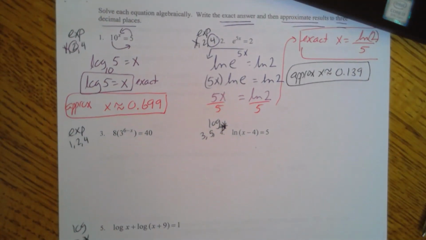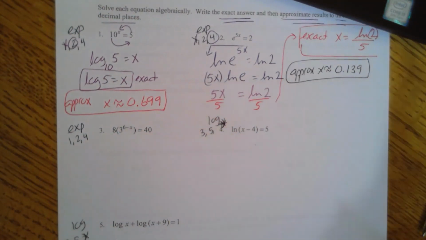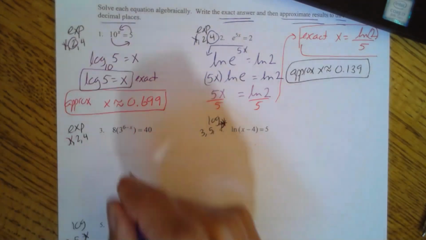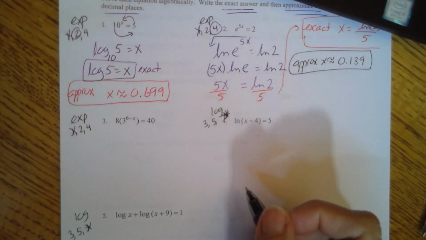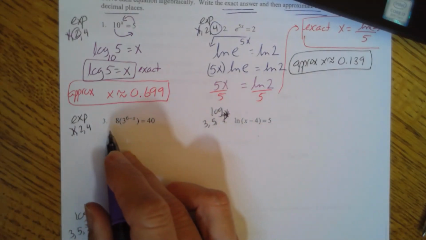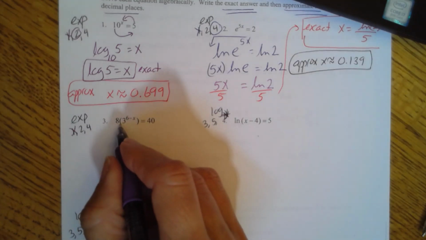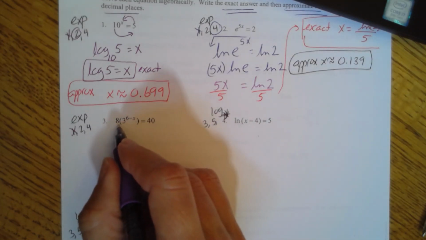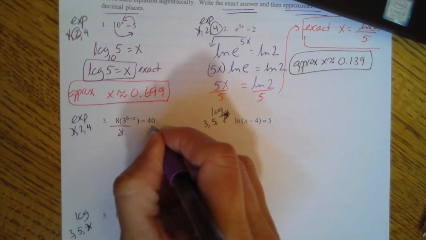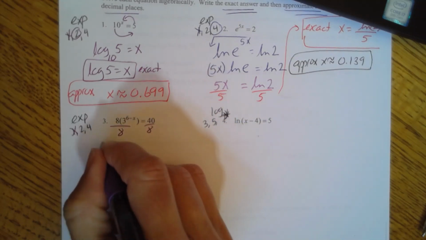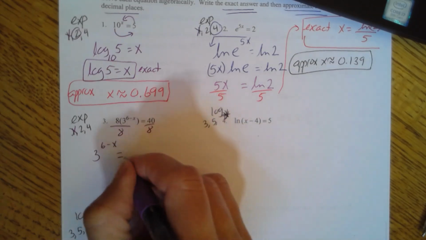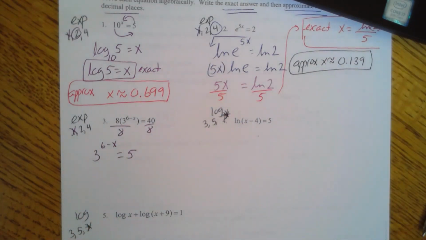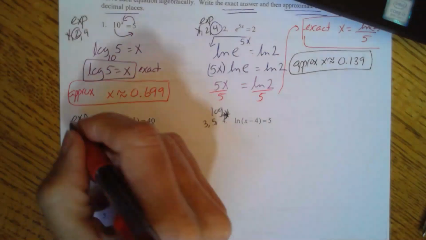Alright, so again, number 3 is exponential. Strategy 1's most likely out, so let's think about just doing strategy 2. But before we do anything, we have to get, in a sense, the exponent by itself. So we need to get rid of the 8. So don't multiply 8 times 3. 3 is being raised to a power, so you can't multiply the 8 in. But you can divide by 8 to get 3 to the 6 minus x by itself. And 40 divided by 8 is 5. So now I'm just going to go back to strategy 2.